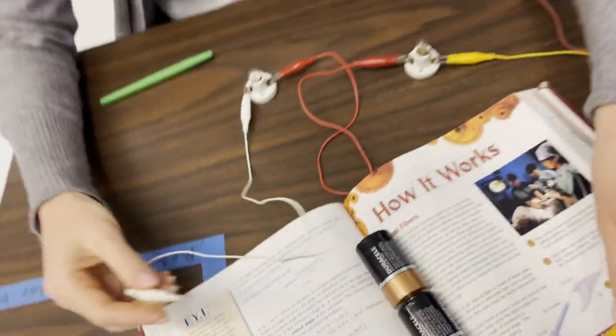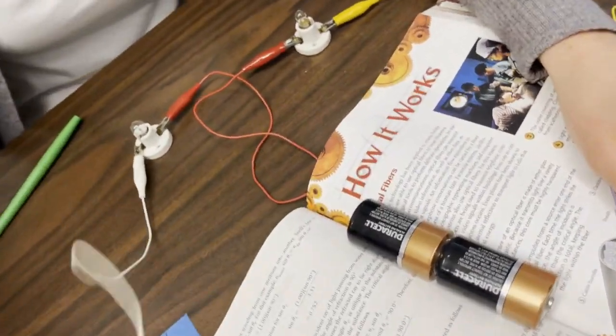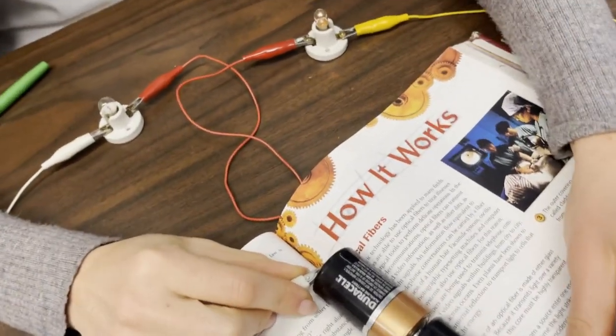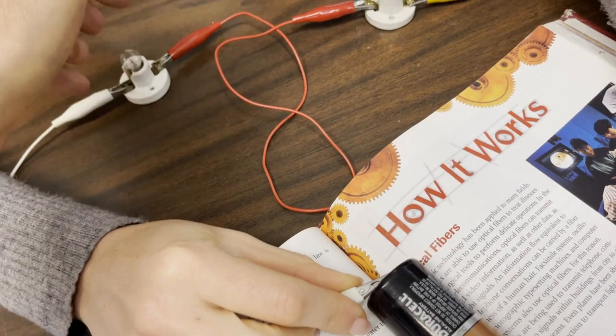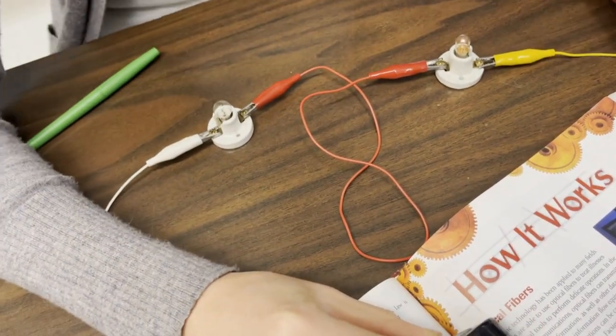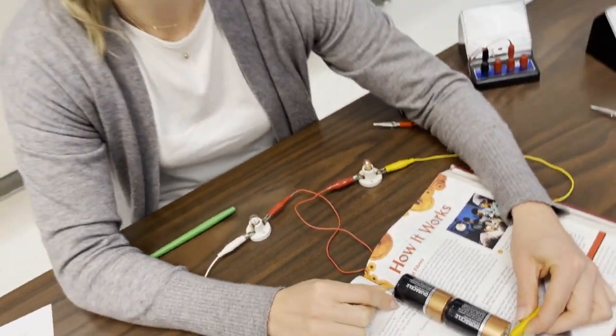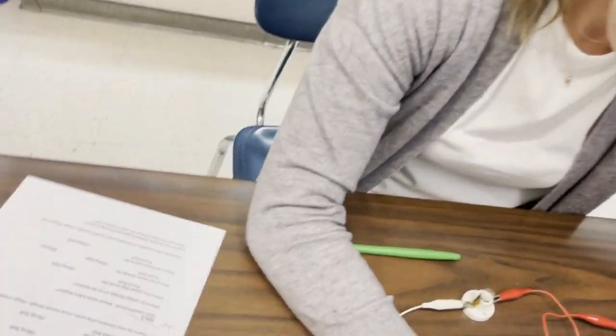I'm going to put them right next to each other. Yeah, that's a good idea, Boykin. So here we go. Hold up. The round one is not even lighting up, and the oblong bulb is. That's weird. What's the name of the lab, boys and girls?